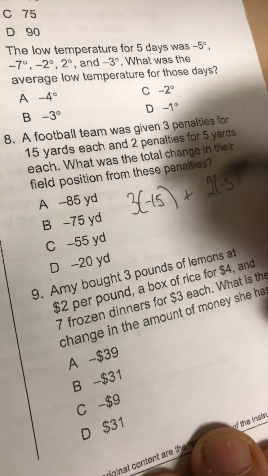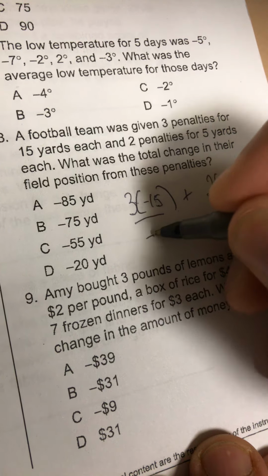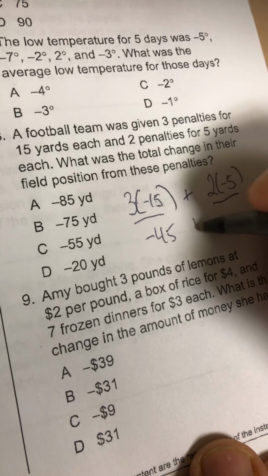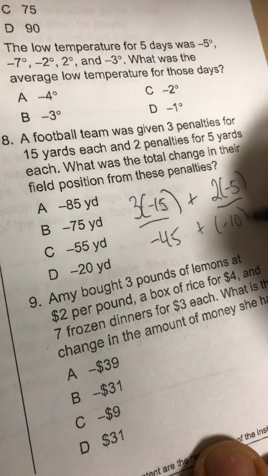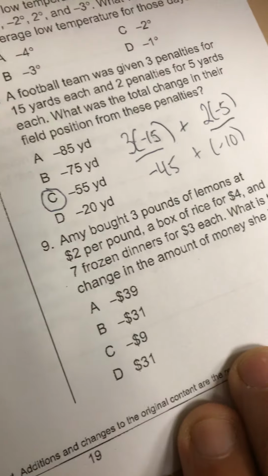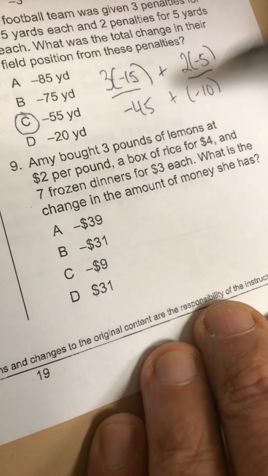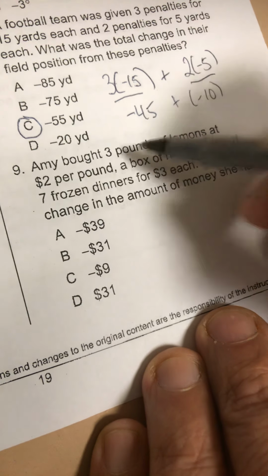Your 3 for negative 15 yards each, and your 2, and then they want the total. You got to add those together. So a little bit of a problem here. You got to do a little bit of work, but you just have to take negative 45 plus negative 10, or minus 10, which is the same thing, and you would have negative 55 yards. And then your last one, money problem.